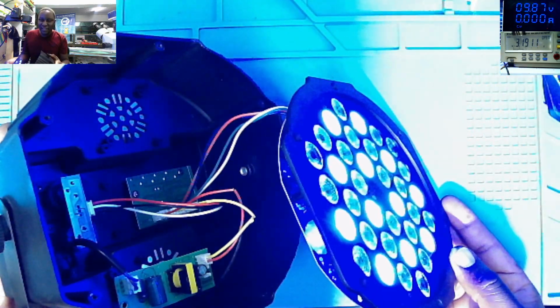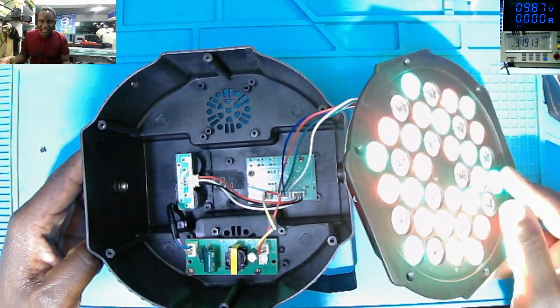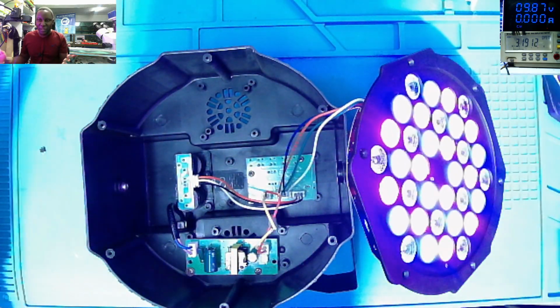What about buying this for Christmas just to decorate the house?